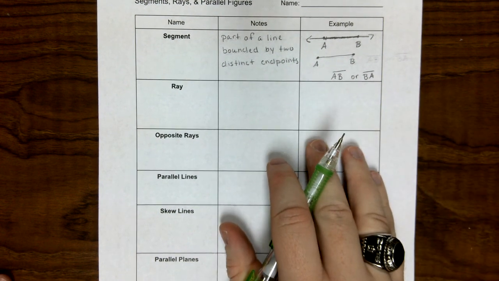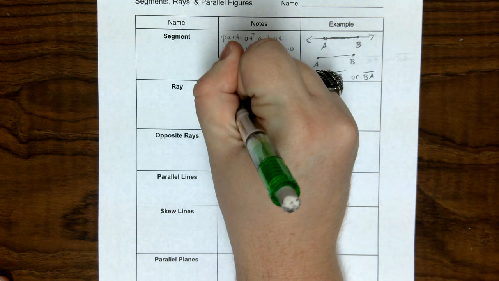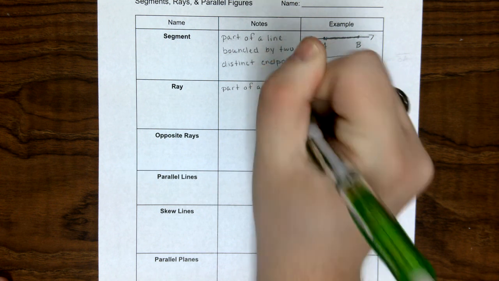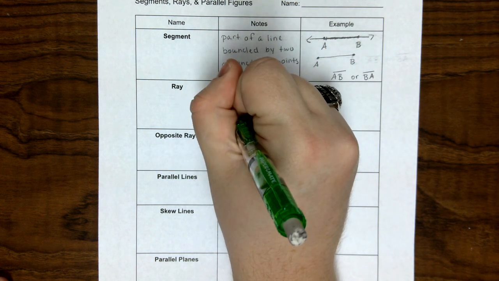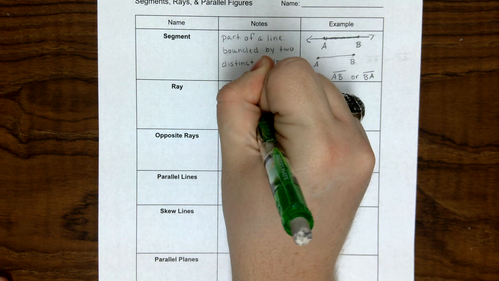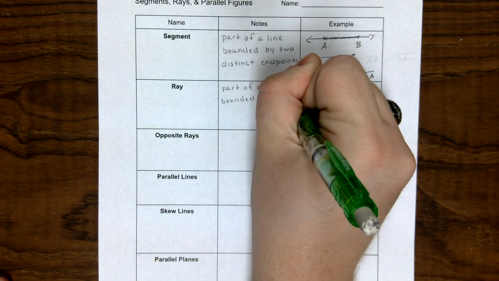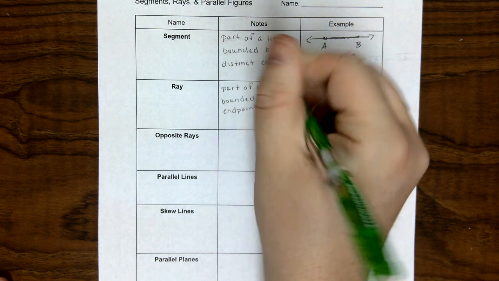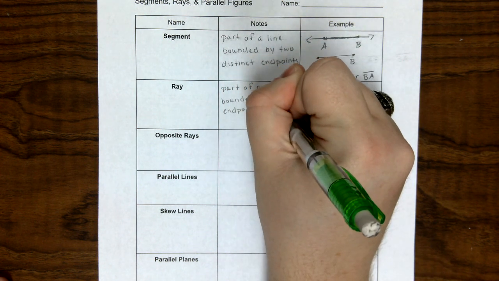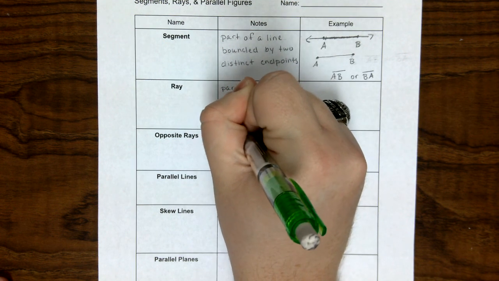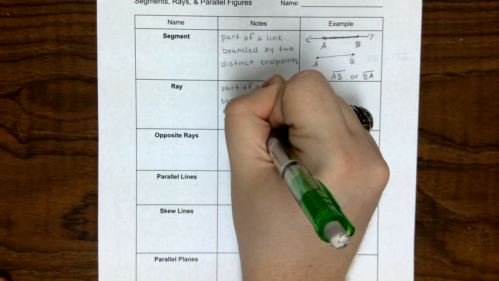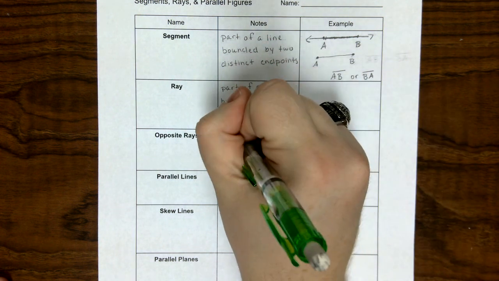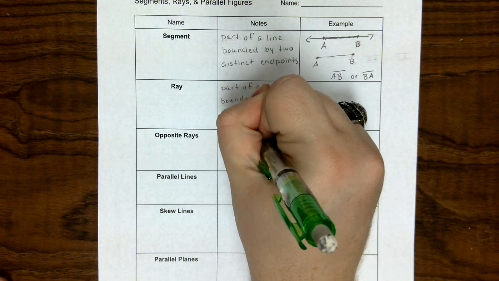Now let's define ray. So a ray is also part of a line, bounded by one endpoint and extending forever in one direction.